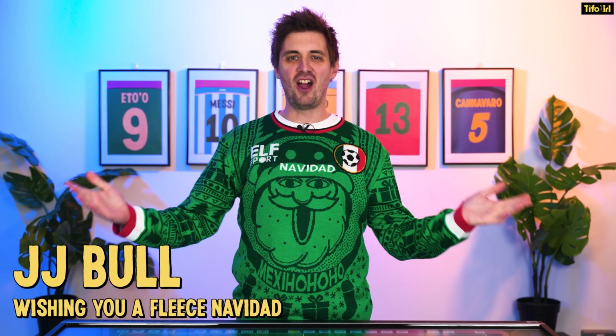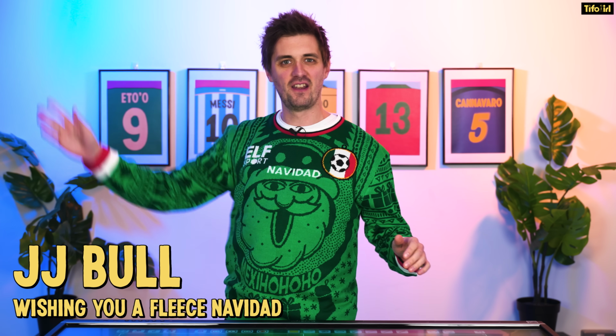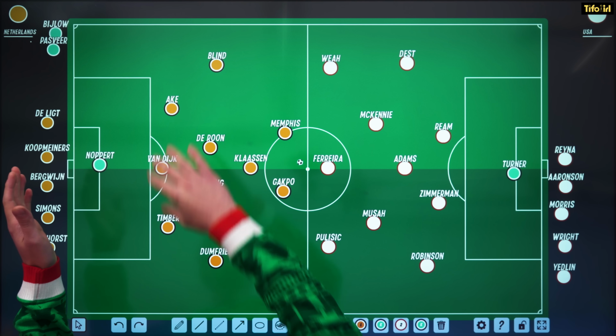The USA are out of the World Cup. They're gone. The Netherlands are through to the quarter-final. What we saw in this game was a tactical masterclass from Louis Van Gaal, one of the great tactical thinkers in football, past and present. This is what his team looked like. A lovely 5-2-1-2 or a 3-4-1-2, whatever you want to call it.